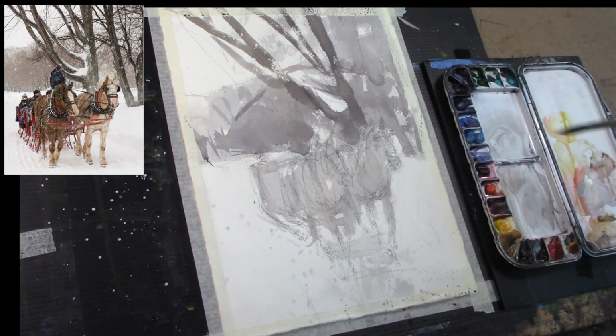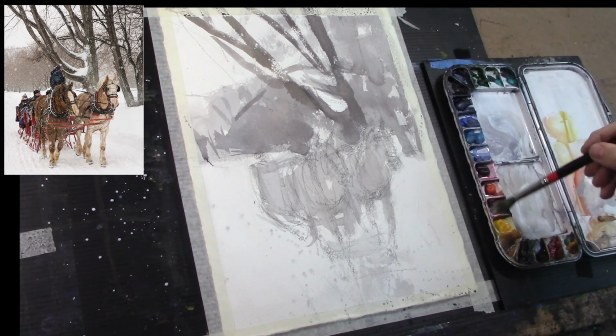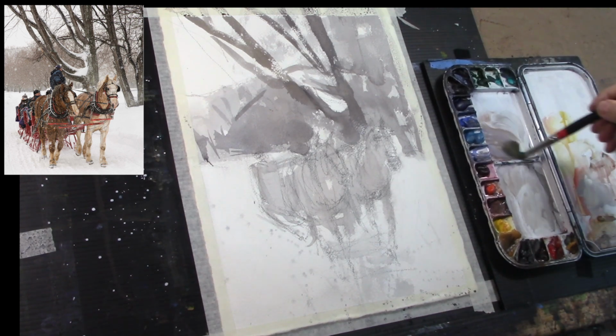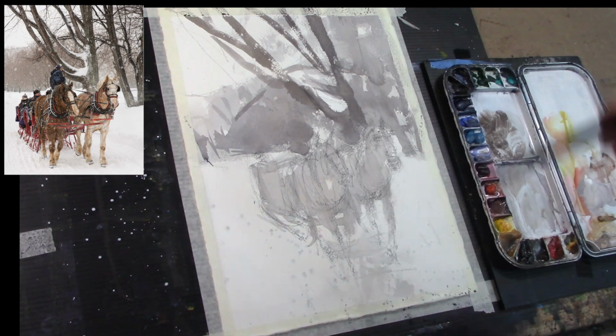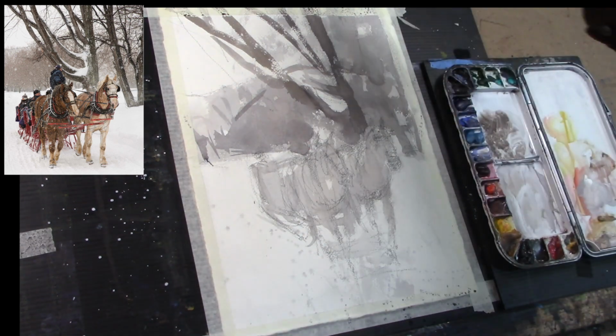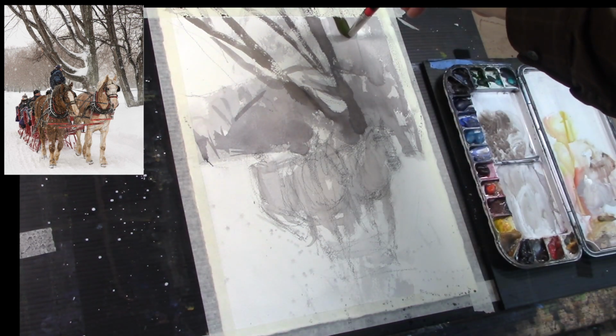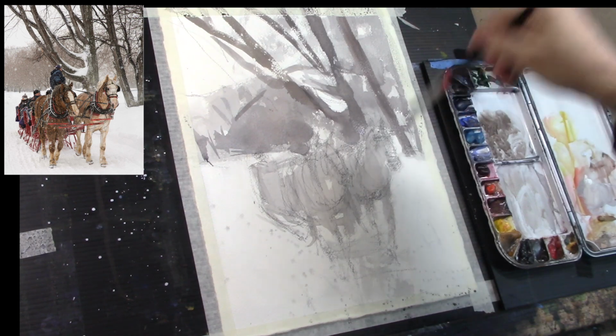A little stronger in this one. Using burnt sienna, a little bit of lavender, and a little bit of sepia. Gonna come right through here.